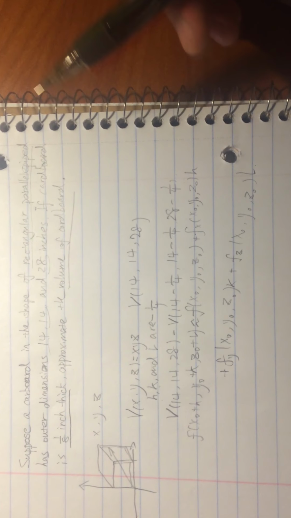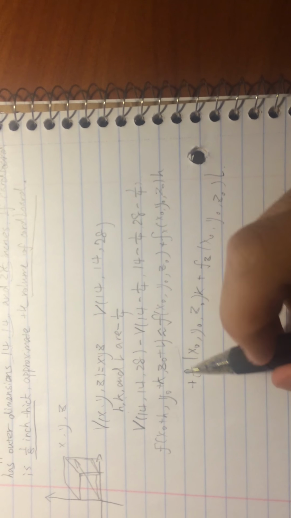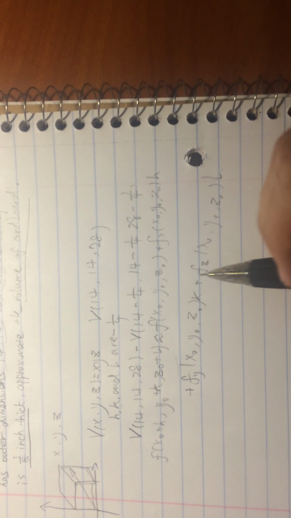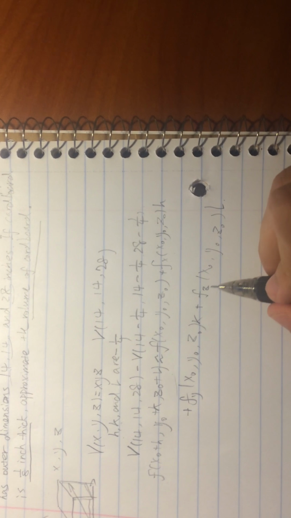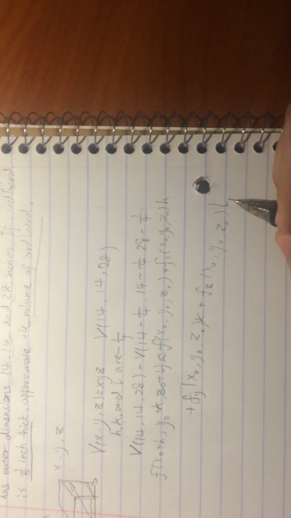So this formula is, the volume equals f of x0, y0, and z0 plus the derivative of the function with respect to x multiplied by h, plus the derivative with respect to y multiplied by k, plus the derivative of the function with respect to z multiplied by l. That's the general idea of how we solve this kind of problem, and then we're going to calculate it.